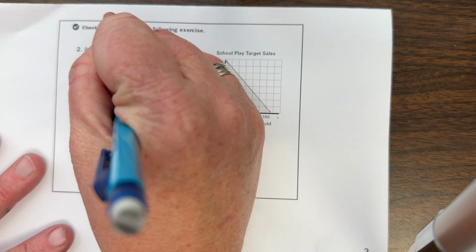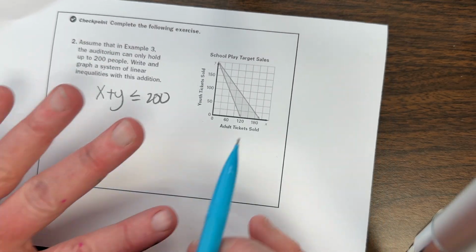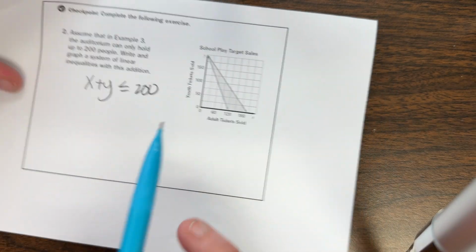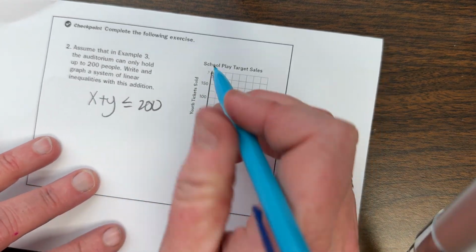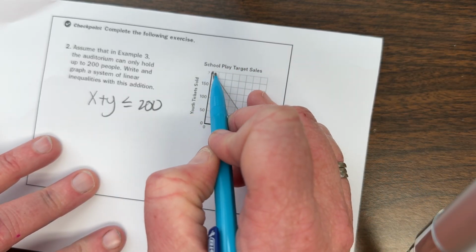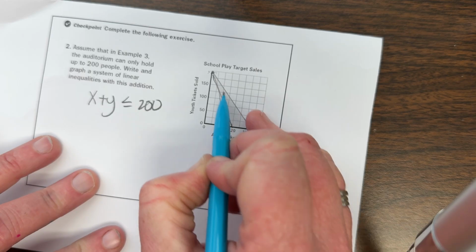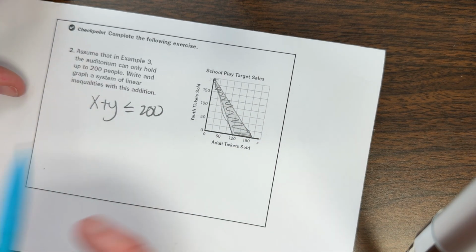So we know that x plus y can only hold 200. So we know that this was the one that got us to 120. 200, 200. So my original one. So really, that's our answer of graphing.